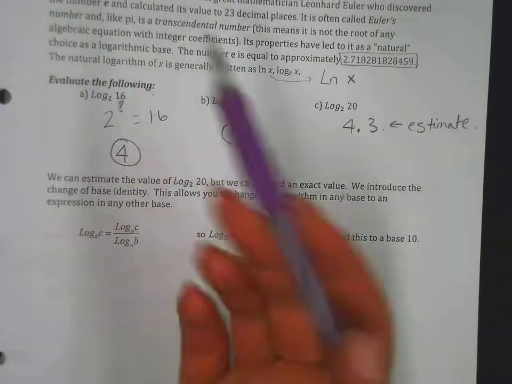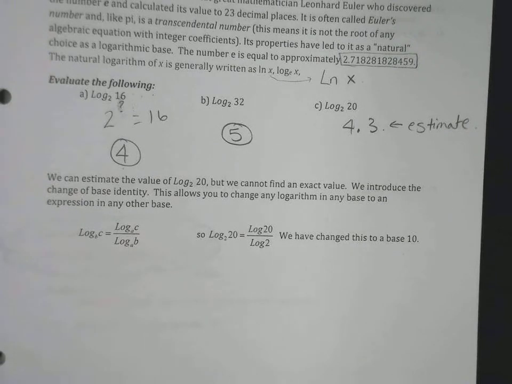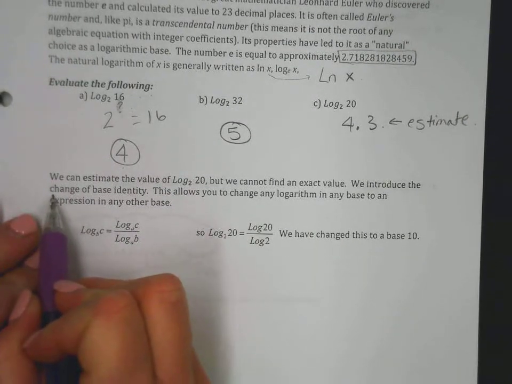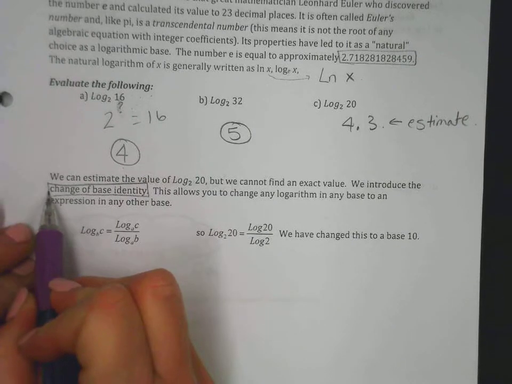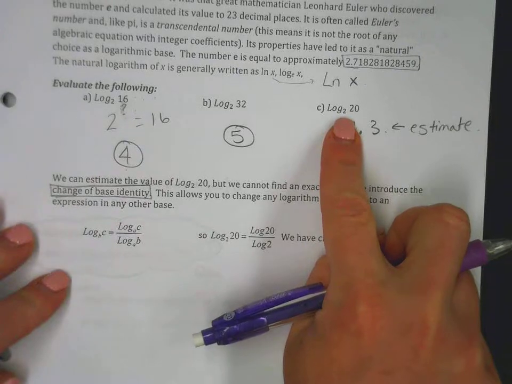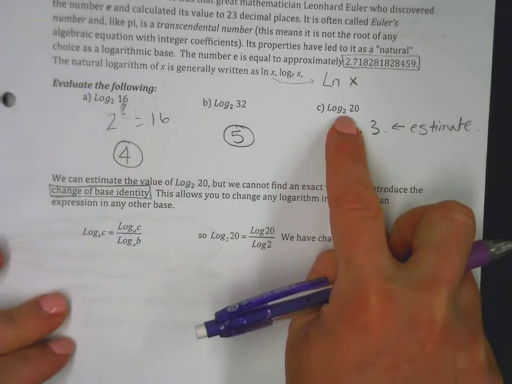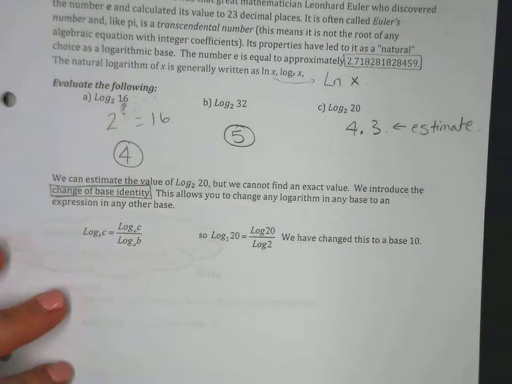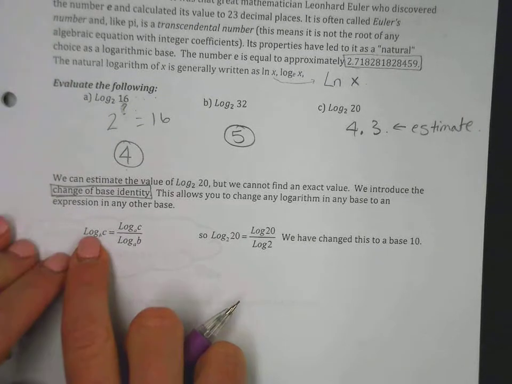Now, in order to find the exact value, because some of our calculators do not work in a base other than 10 or a natural logarithm, we're going to introduce this identity called the change of base identity. What the change of base identity allows us to do is evaluate logarithms like this by changing the base to any base that we want. So the change of base is the following.